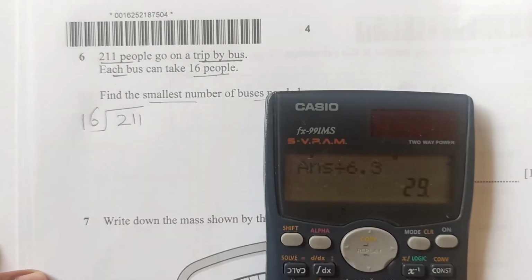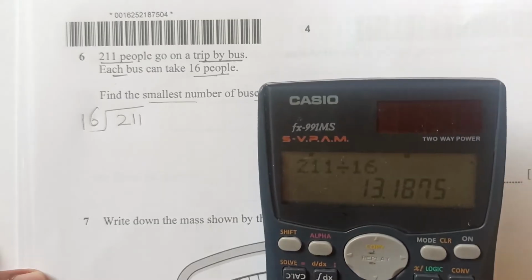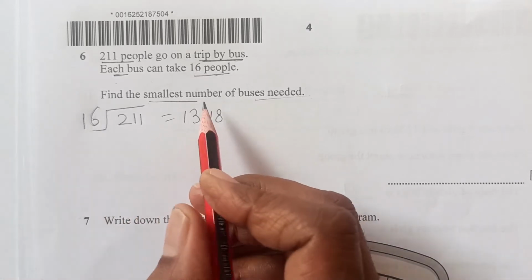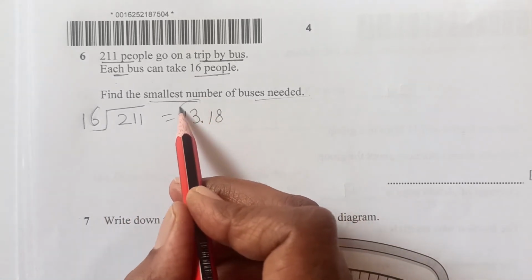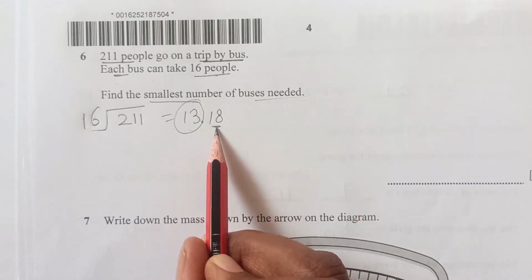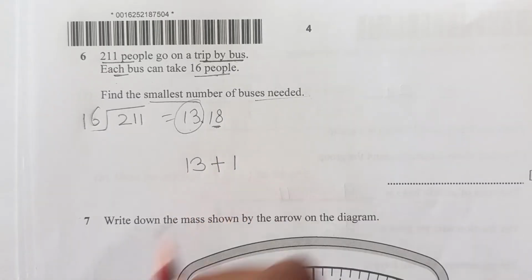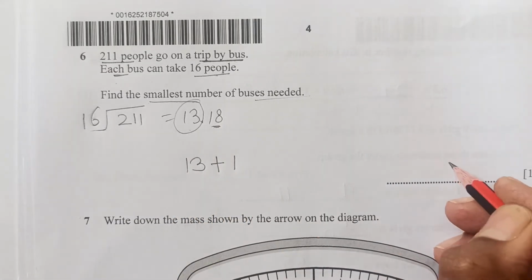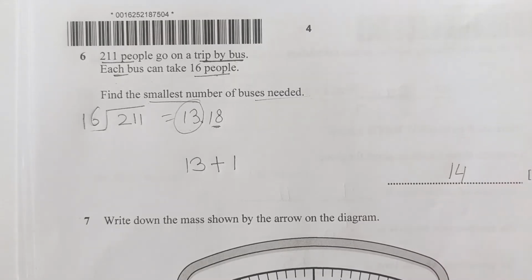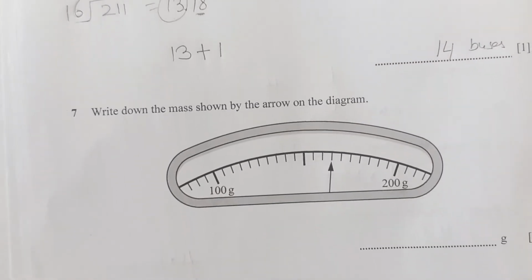So 211 divided by 16 gives us 13.18. Now you see, if we take 13 buses, then we can take some people, but some will be left behind, and we need to carry all of them. So 13 plus one more bus for the remaining people. So the total number of buses needed is 14, right?